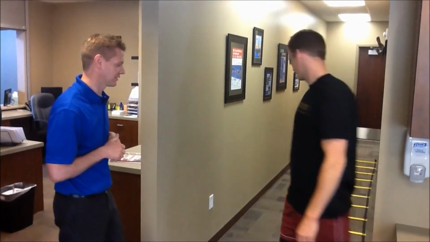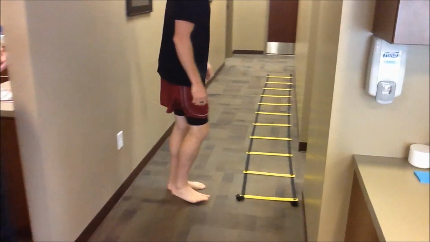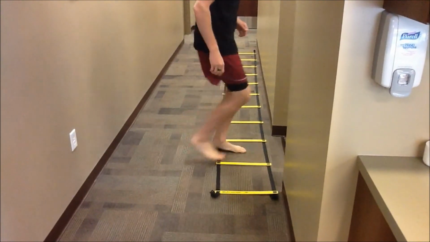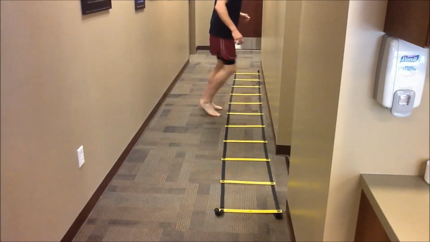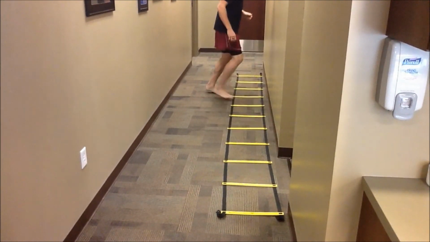Okay, this next exercise is also using the ladders, and it's again a dynamic stability exercise that's pretty advanced. Let's demonstrate that. It's important that you're up on the balls of your feet. As you get the rhythm again, it's important to increase the speed.